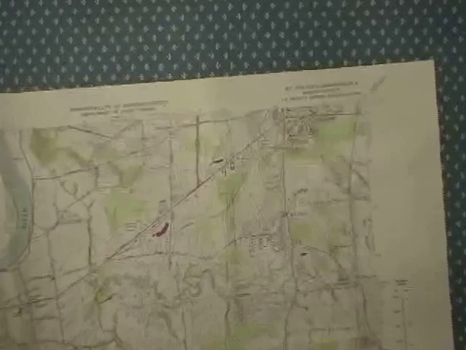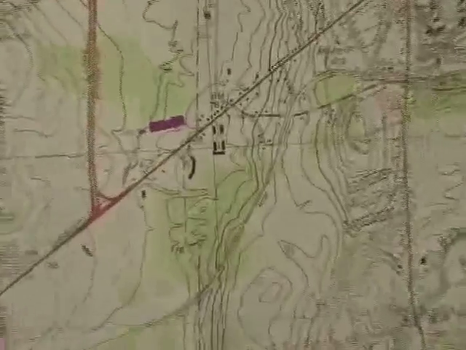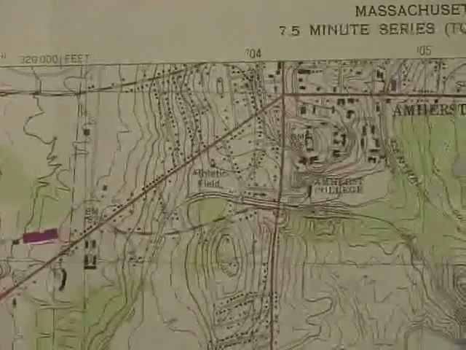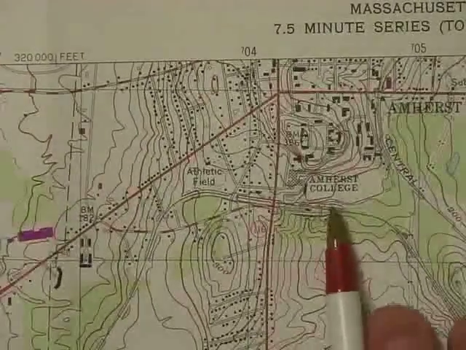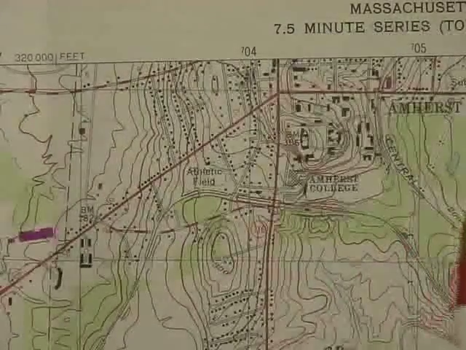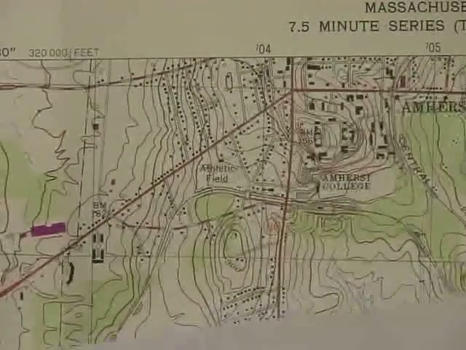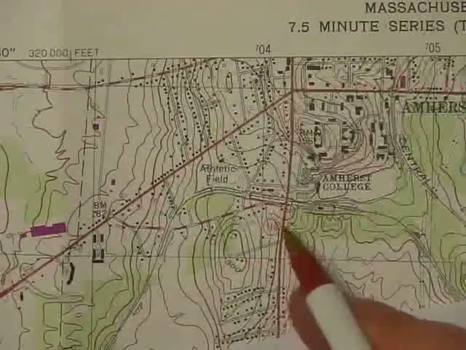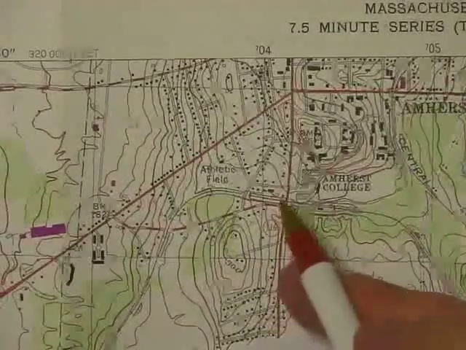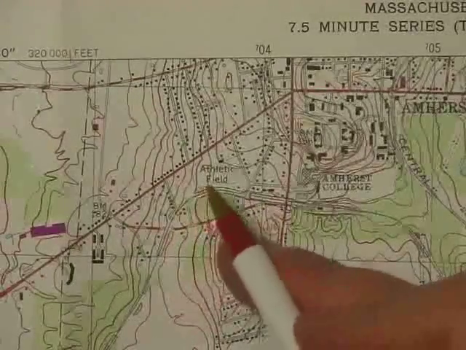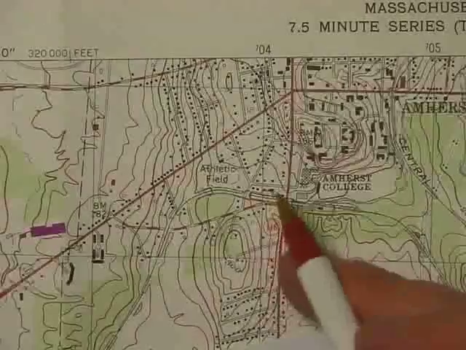Well, here is Amherst College, right there. And here's State Route 116, and here is the railroad coming right up through here.